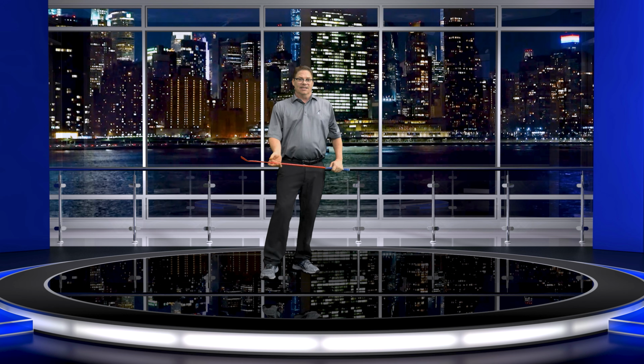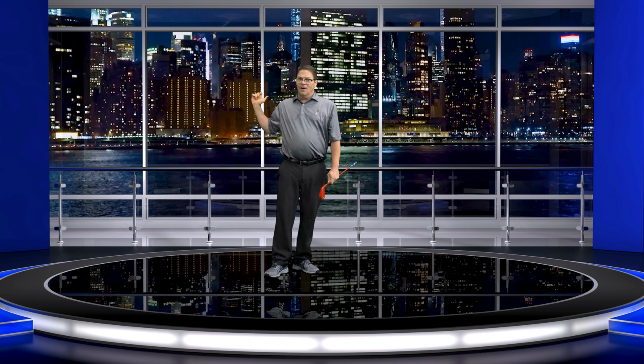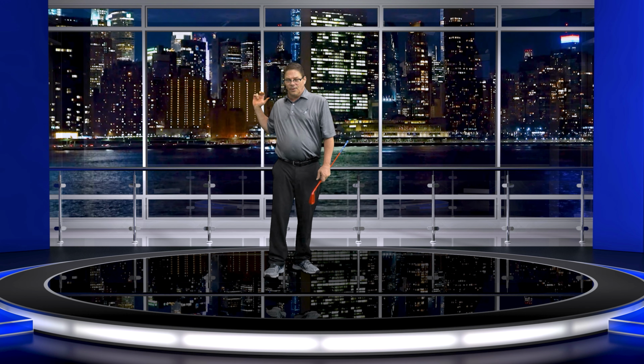Hopefully that's going to help you guys, but the engine of the elbow, extremely important in the backswing, and it is even more important in the downswing.